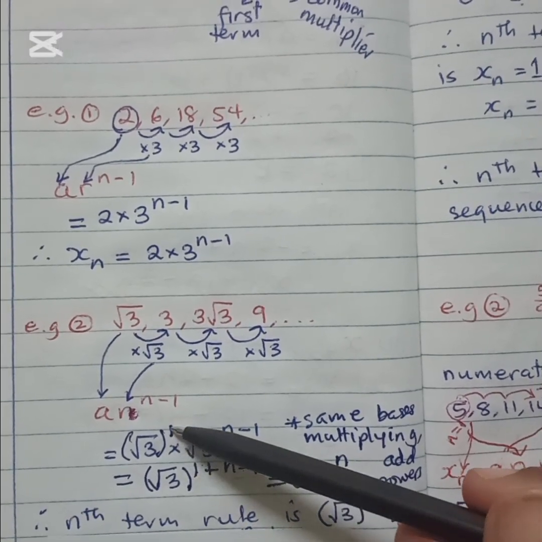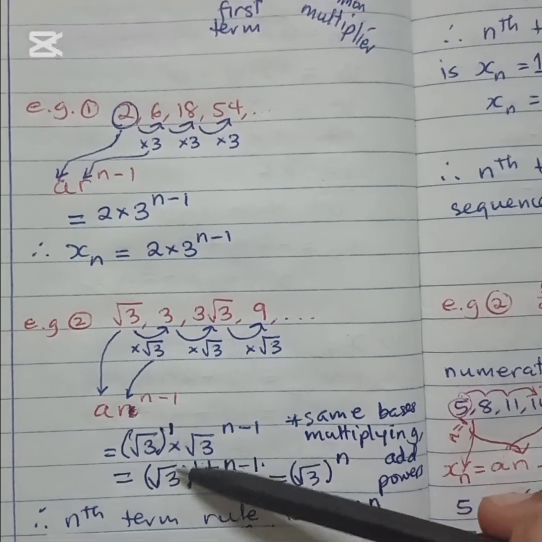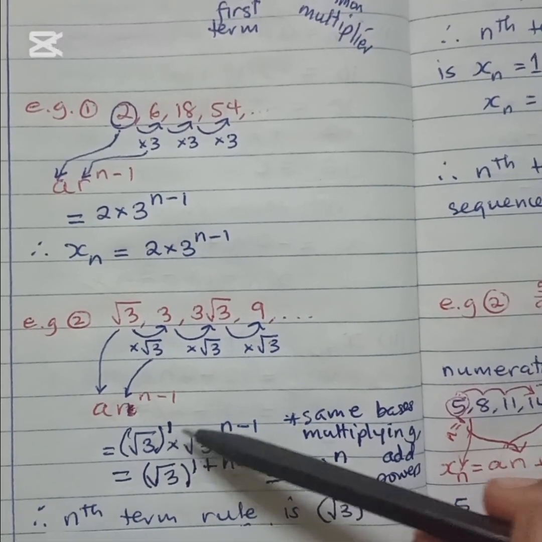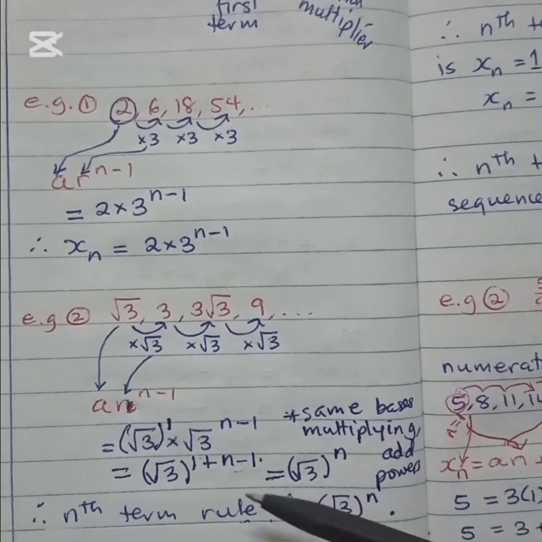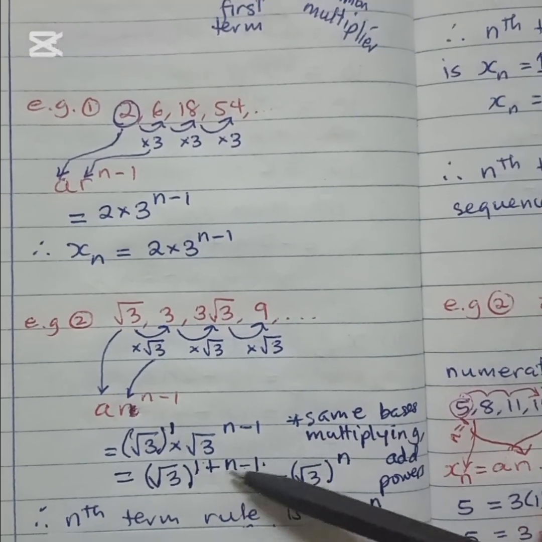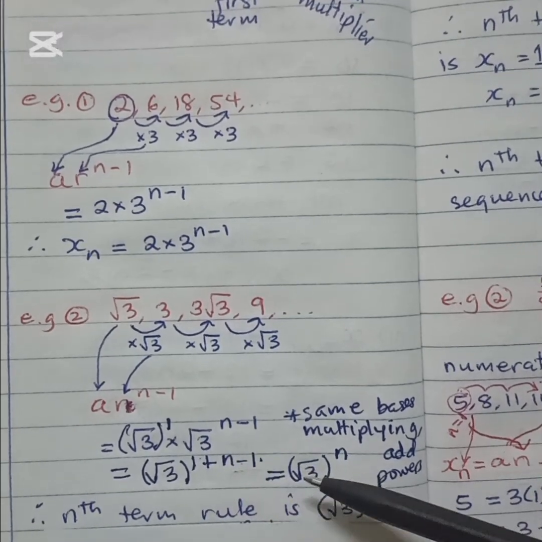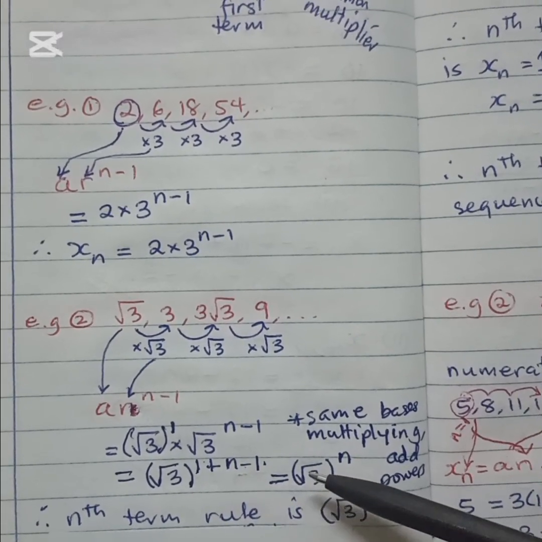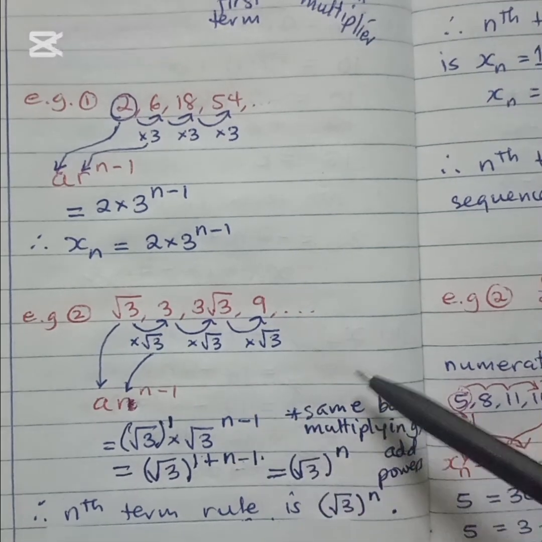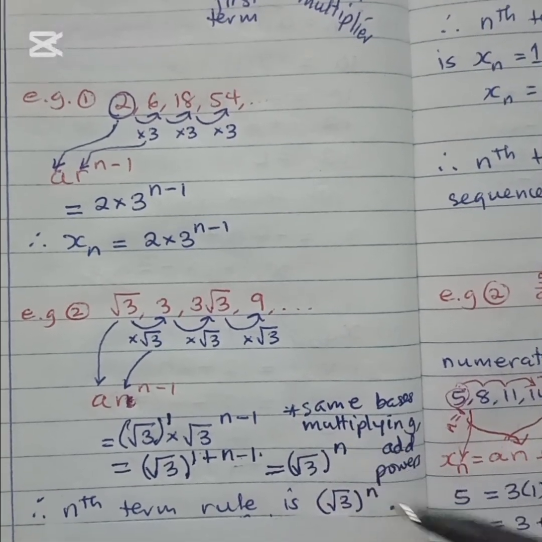So putting the power of 1 there, we write down the same base and we add the powers: 1 plus n minus 1, and we simplify the powers. 1 minus 1 is 0, leaving us with n. So our final nth term rule for this sequence is square root of 3 raised to the power of n.